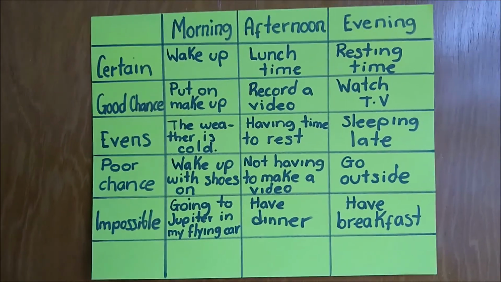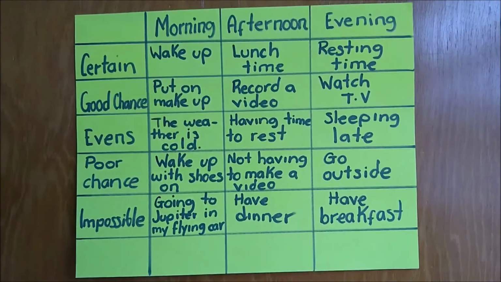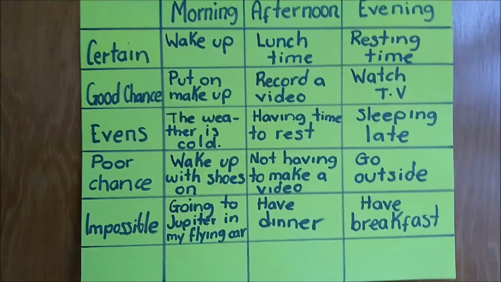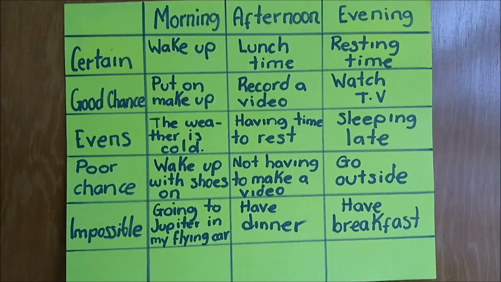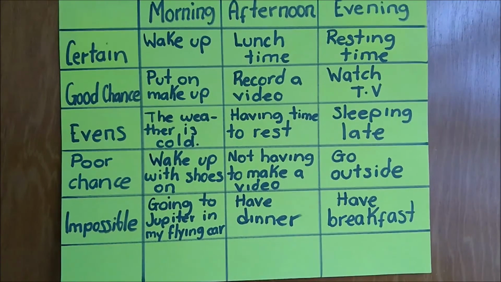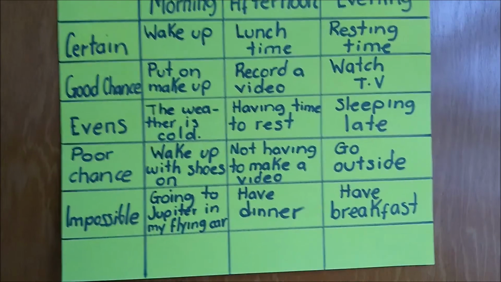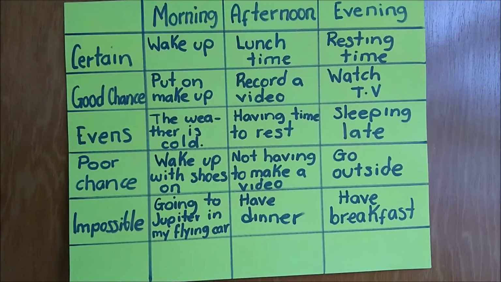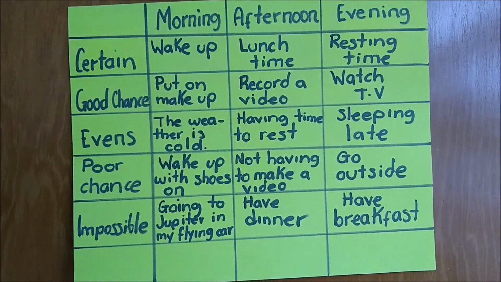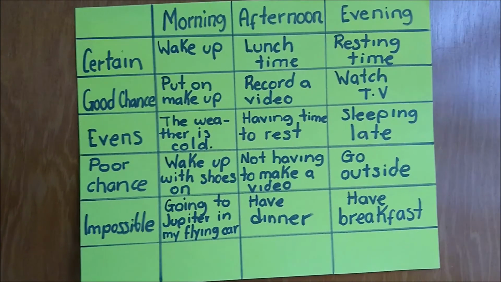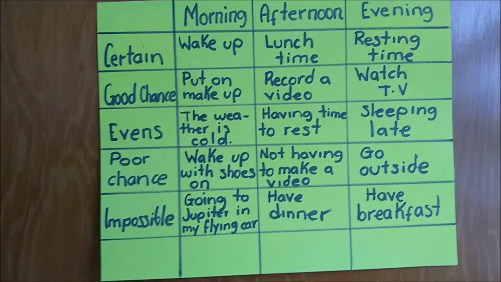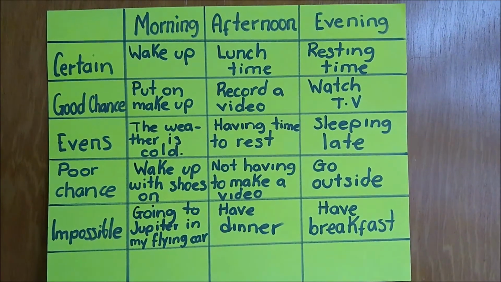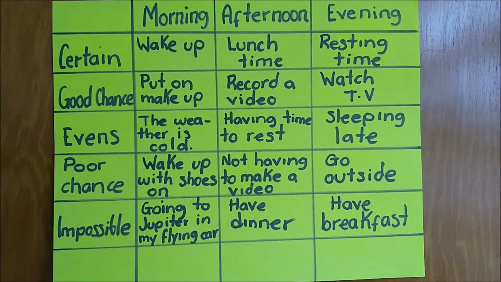Something that is certain that I do in the morning is to wake up. In the afternoon, I'm going to have some lunch. In the evening, it's going to be resting time. Good chance: in the morning, I'm going to put on my makeup. In the afternoon, I have a good chance to record a video. And in the evening, to watch TV.